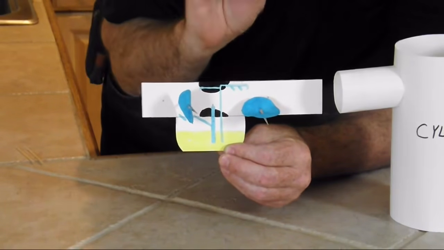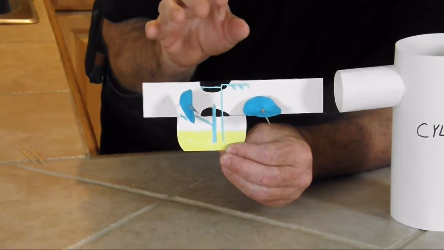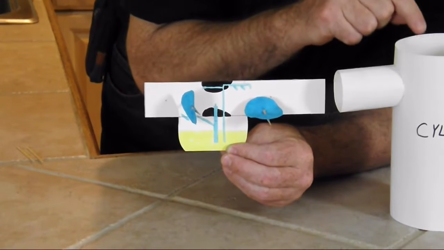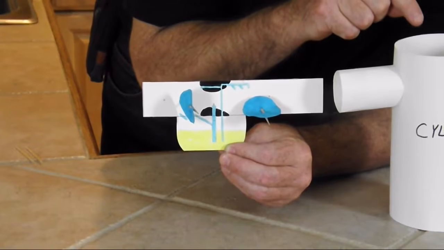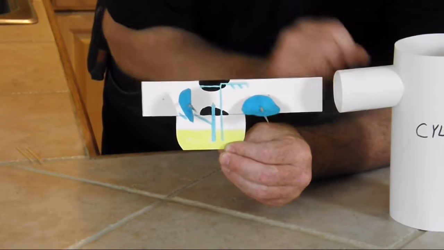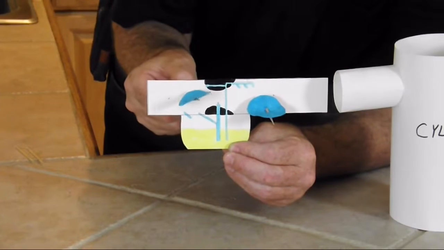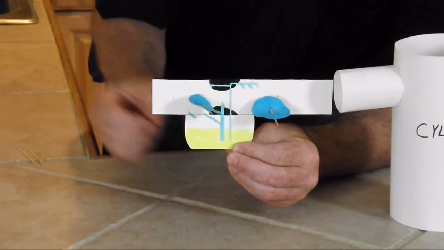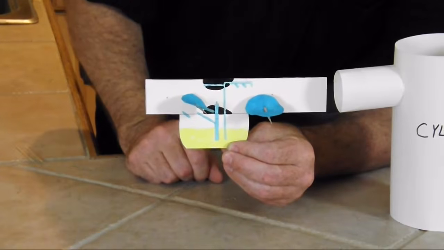Okay, so we're going to have a rich fuel to air ratio, allowing a better explosion, if you will, inside your cylinder. That's only when we're starting it. Once the engine's running, we're going to open our choke to allow the maximum flow of air-fuel through this carburetor.